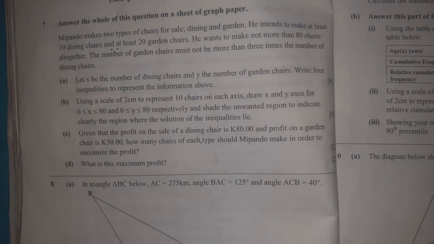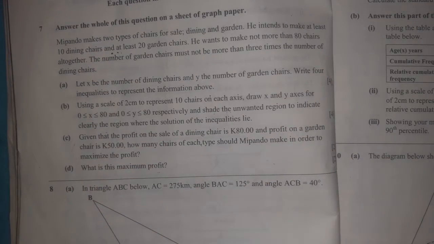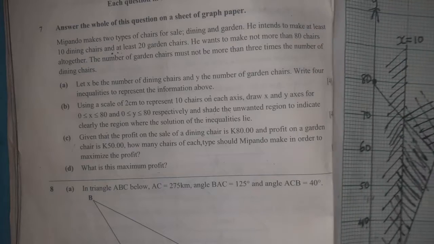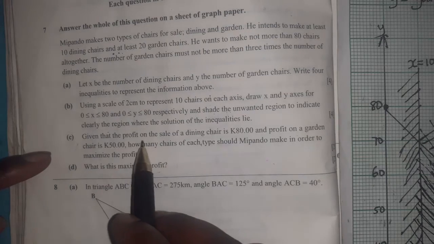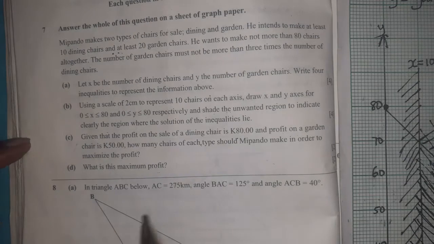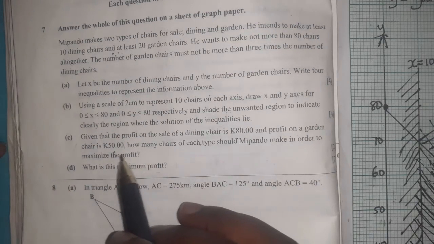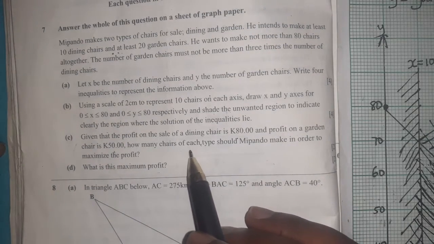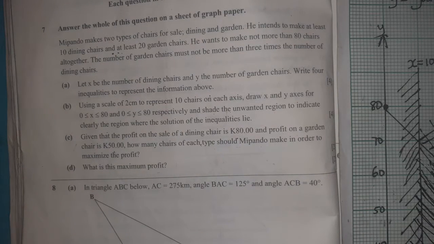Please read with me this question carefully. The question says, given that the profit on the sale of a dining chair is 80 kwacha, and the profit on a garden chair is 50 kwacha, how many chairs of each type should Mipando make in order to maximize profit? Okay, so we are looking at profit maximization.